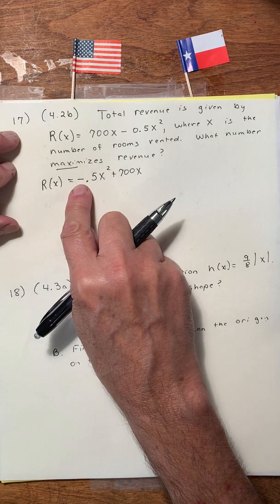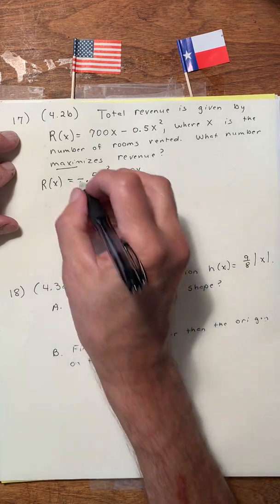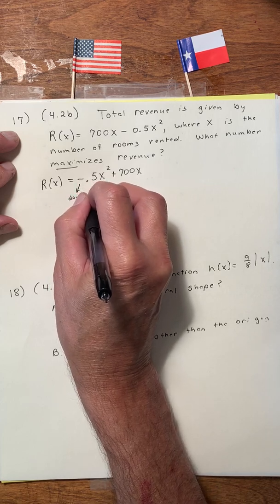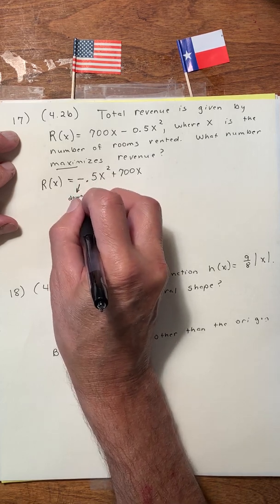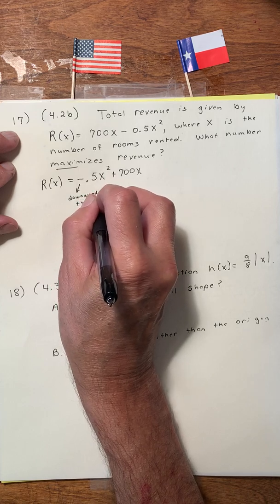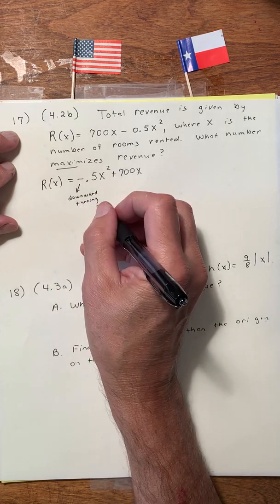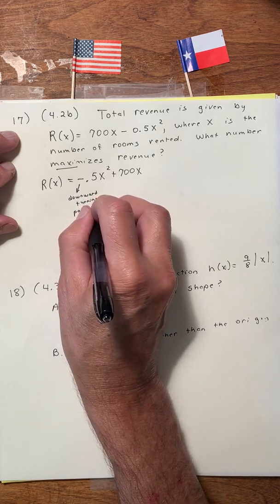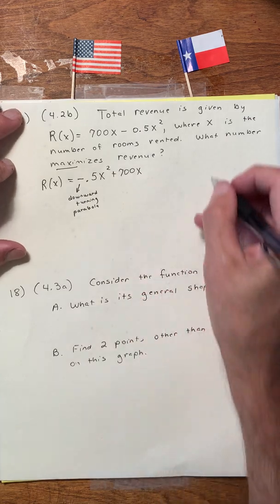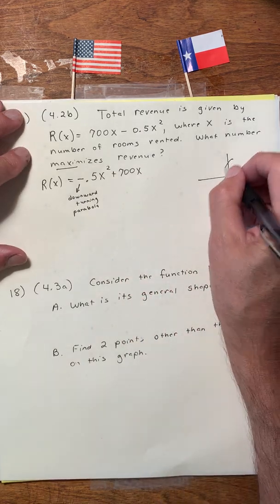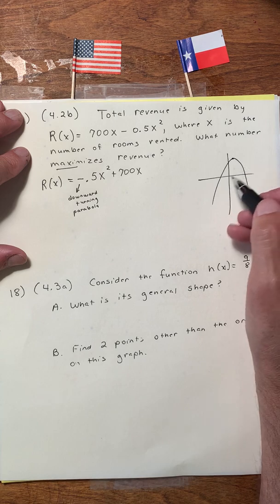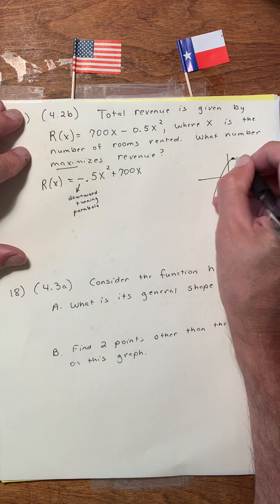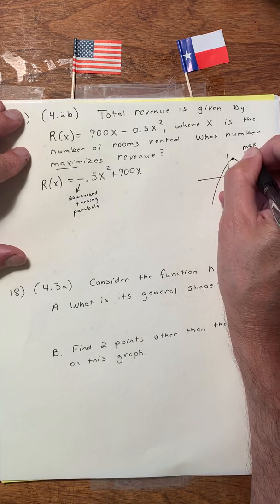Look at the sign of the coefficient of your x squared. This tells me I have a downward turning parabola. What we call in the trade a frowny face parabola. Downward turning parabola. So whatever this looks like, it's downward turning. I'm just guessing where it's going. But it's downward turning, which means it has a maximum point.